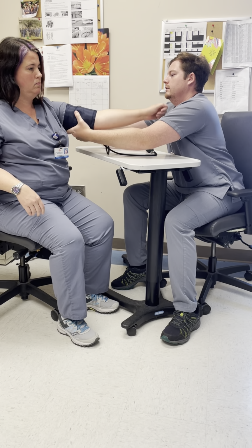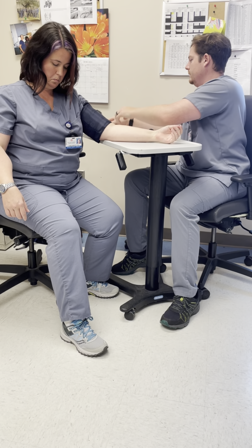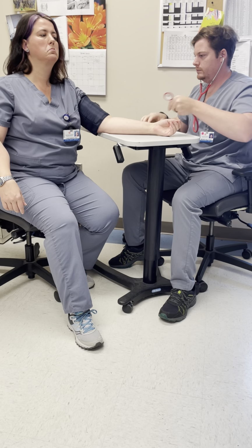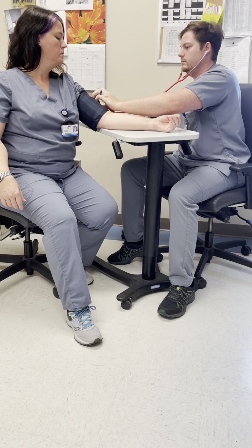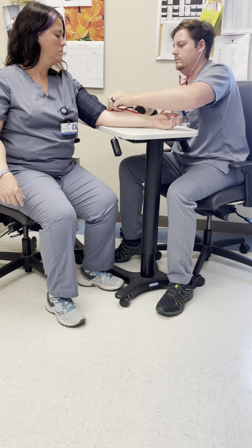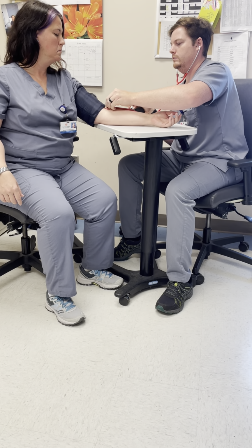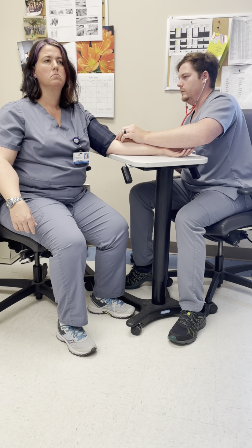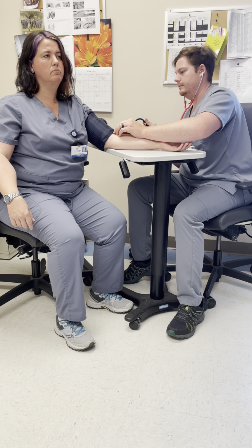And then so we got the table about heart level. So I want you to feel relaxed. This thing keeps sliding down on me. Okay, keep it about 1 inch. All right, and just relax.